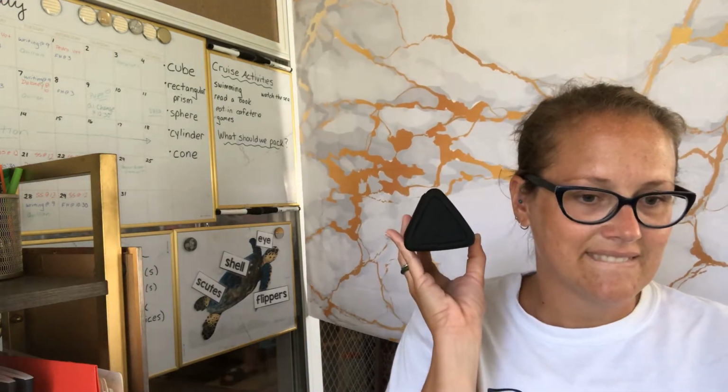No. Caden, what shape is that? If it has 3 sides. Let's say you had a bicycle, but instead of 2 wheels, you had 3. What would you call that? Who remembers? Oh, triangle? Yeah, it's a triangle.